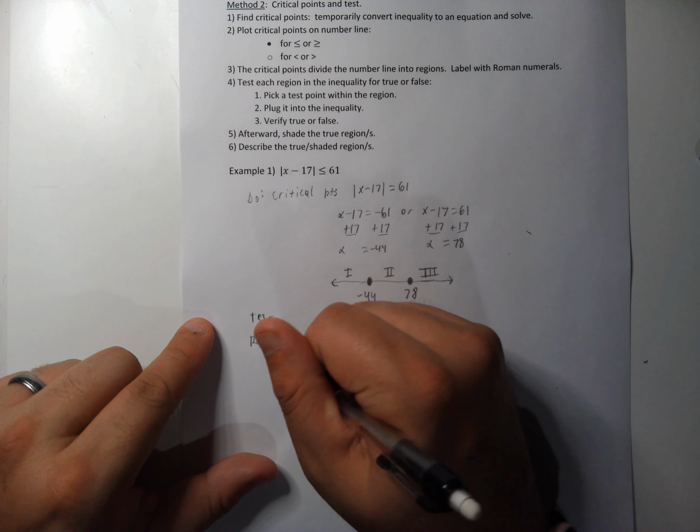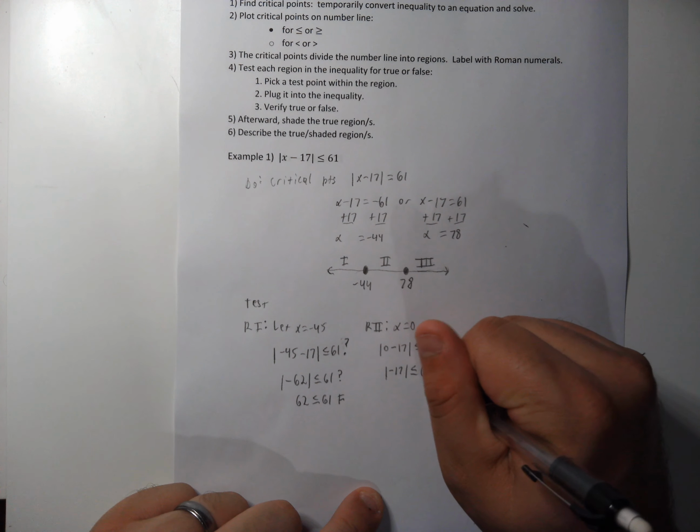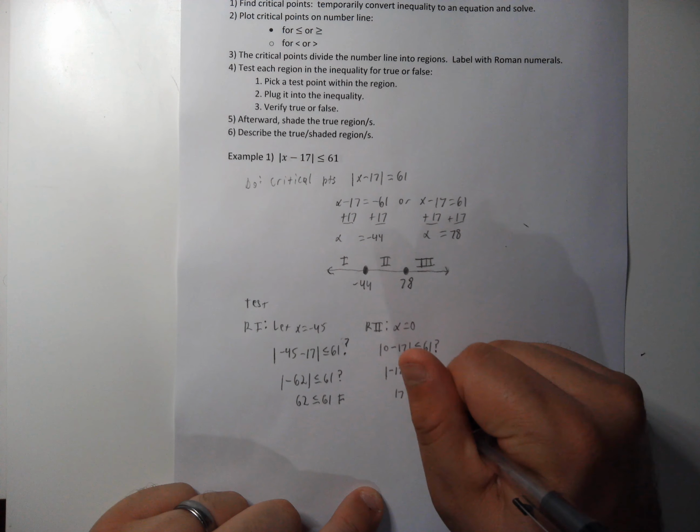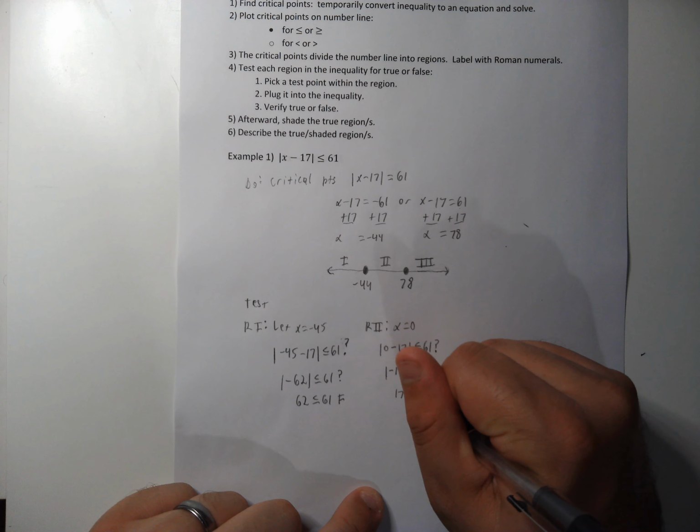Region 2. Region 2 has 0, so I'll use 0. I want to know if the absolute value of 0 minus 17 is less than or equal to 61. Question mark. Absolute value of negative 17. 17 less than or equal to 61 is true.